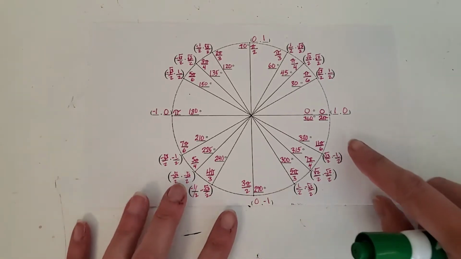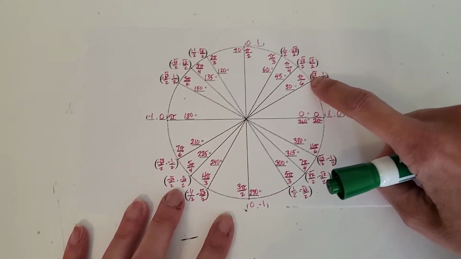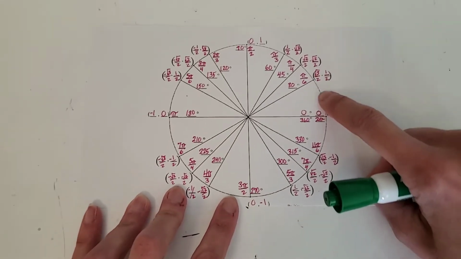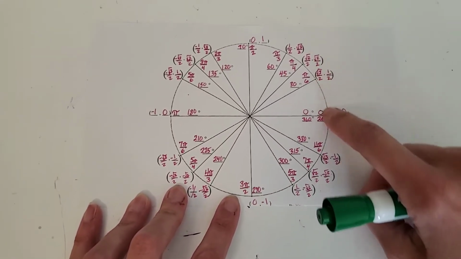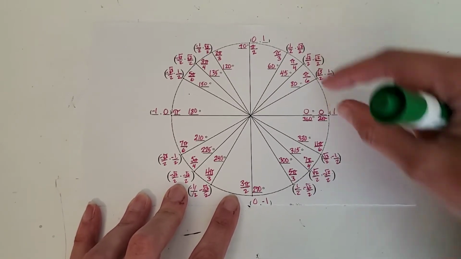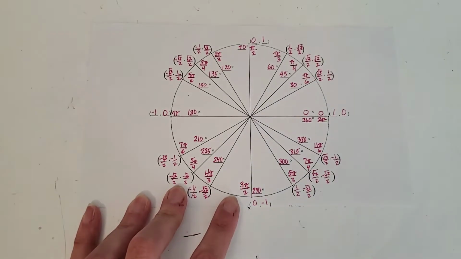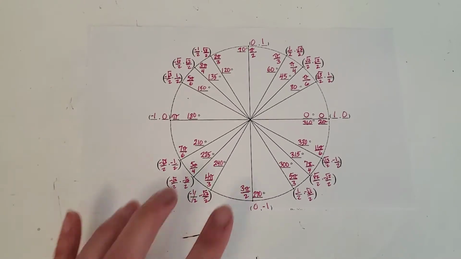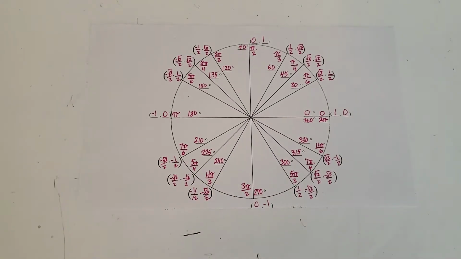The idea of arc length, measuring an angle according to its intercepted arc, that piece of the circle, is also a way to describe the measure of an angle. And so today we're just going to be going back and forth.